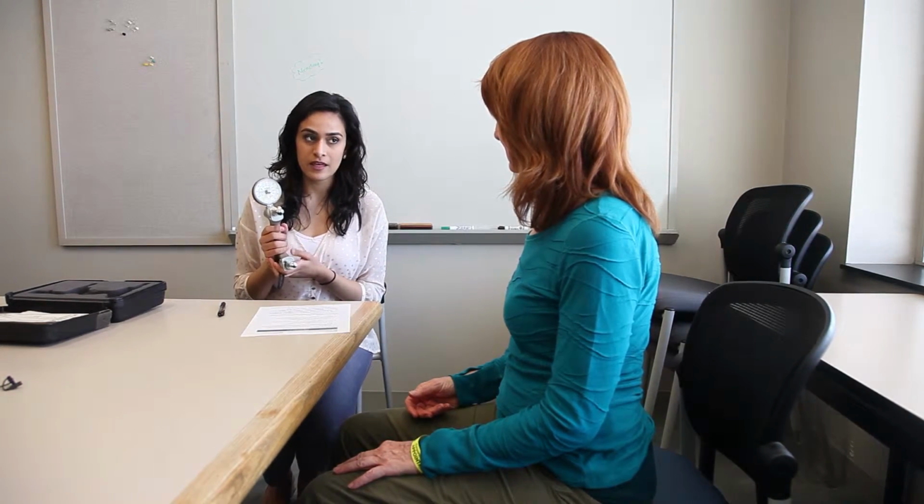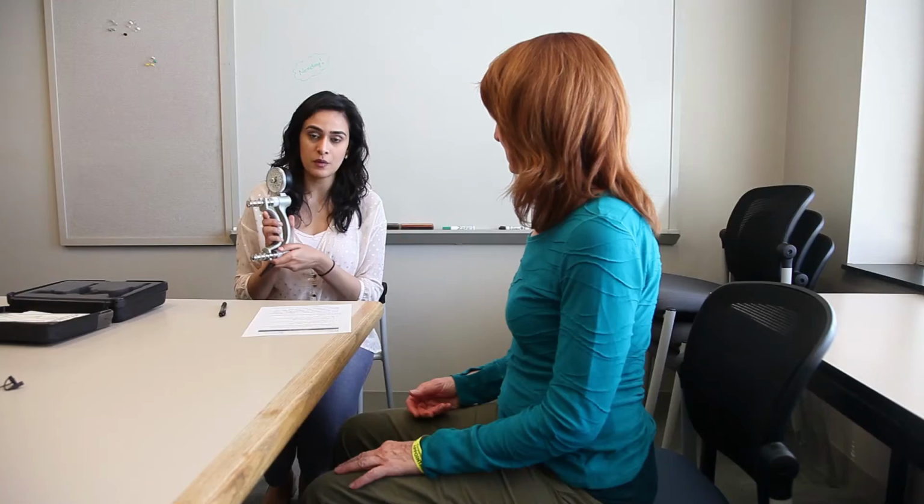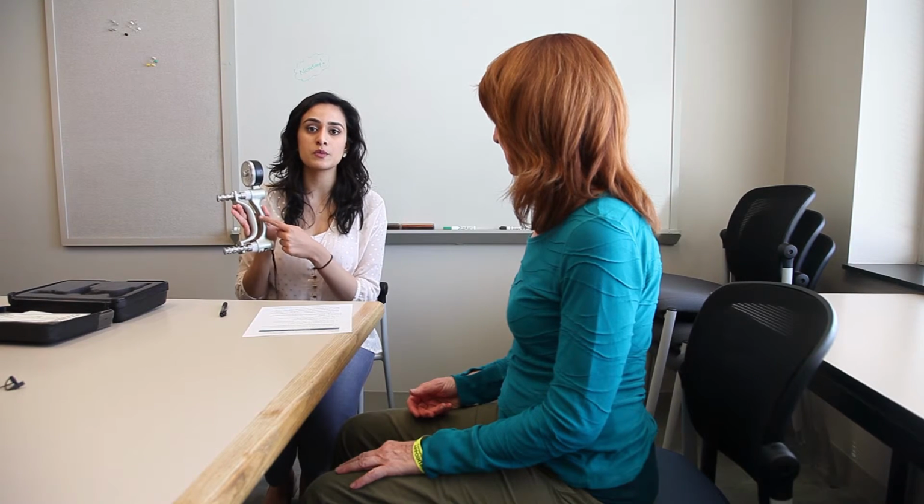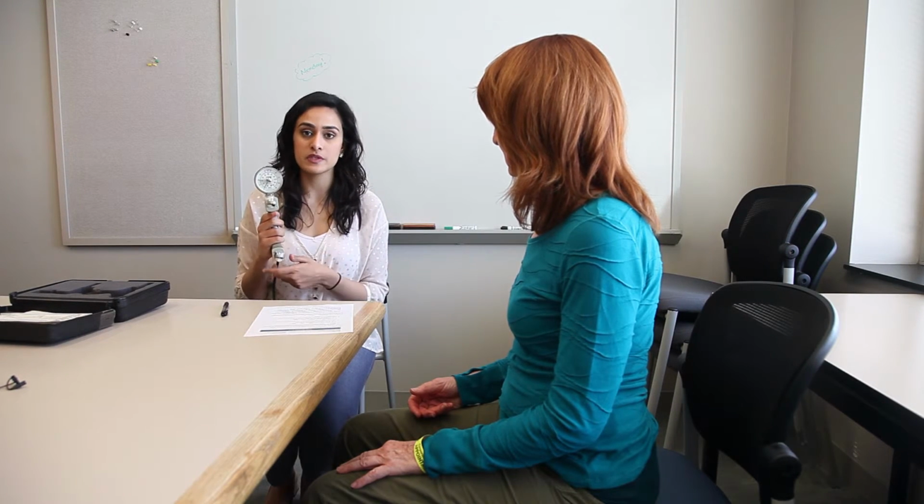The dynamometer will give you a reading of the patient's strength. Please also let the patient know that when they are squeezing, the bars will not move, but the dynamometer will still produce a reading. The last component of the Frailty assessment tool is the walking speed test.